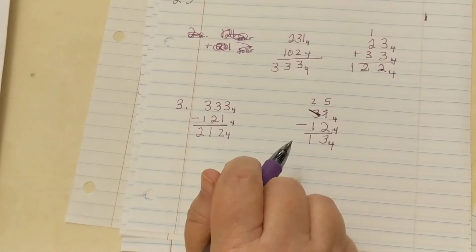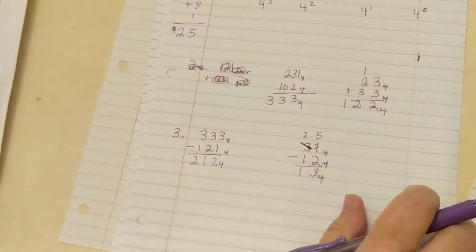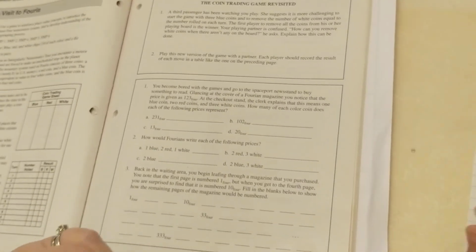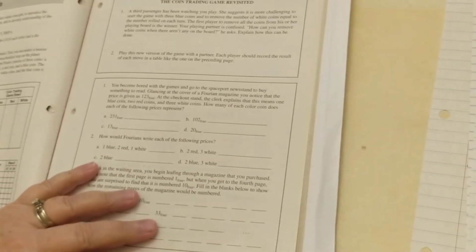All right, and there are 2 more problems for you to do. So your assignment is going to be to complete pages 37 and 38. Okay.